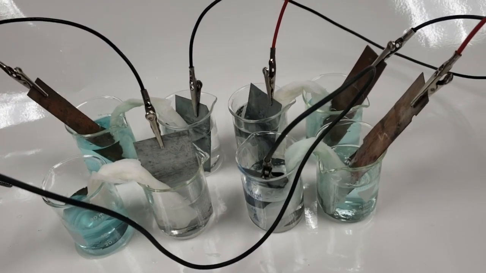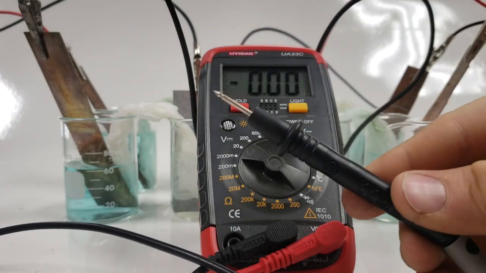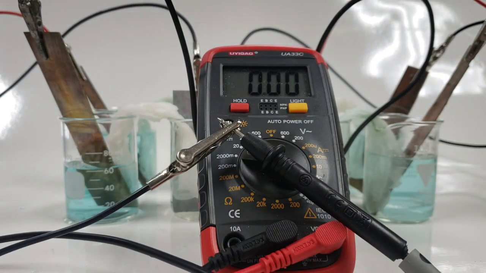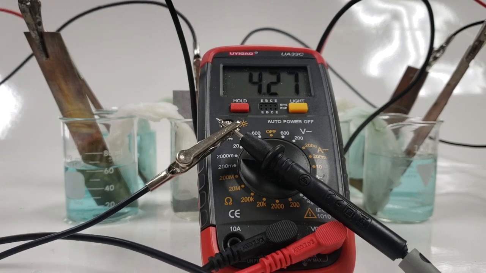So really quickly, let me set you down. All right, so not ideal, but it will work. And what I'm going to do is I'm going to take this probe here and connect it to the minus, and then take the other probe here and connect it to the plus. And there we go. Our battery's working.